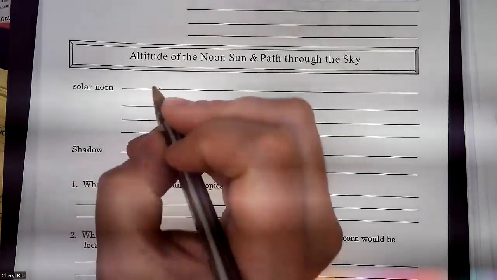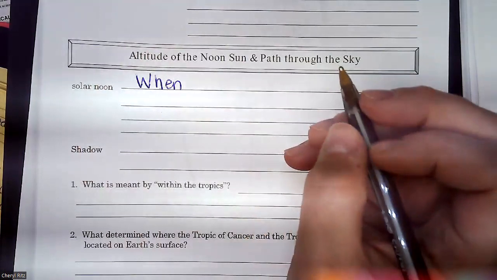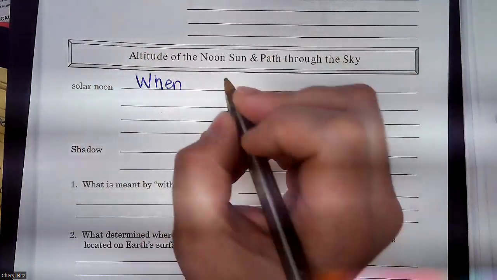All right, so solar noon is when the sun has reached its highest point in the sky.